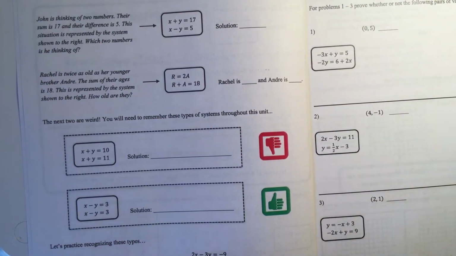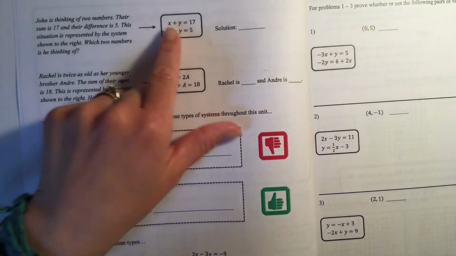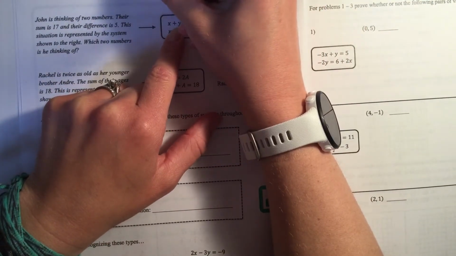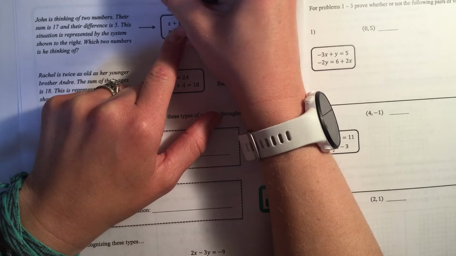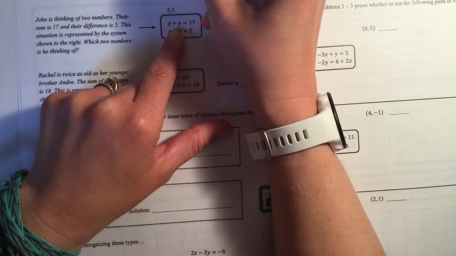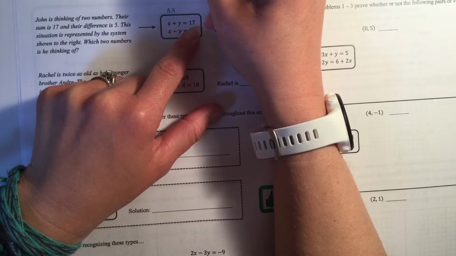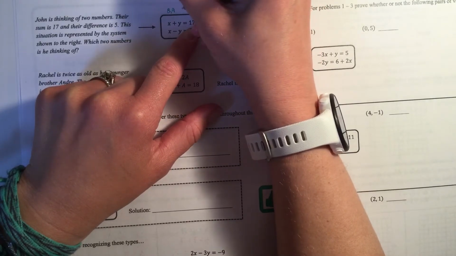So when they say guessing and checking, you just want to think, well, what plus what gives you 17? Okay, so if I did an 8 and a 9, that gives me a 17. What about 11 and 6?